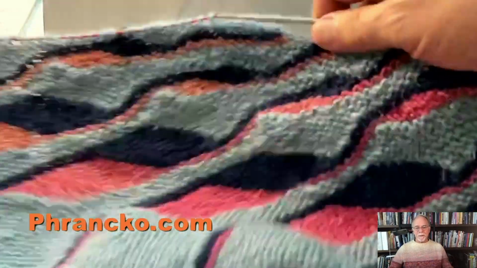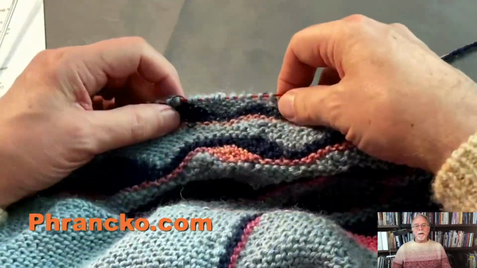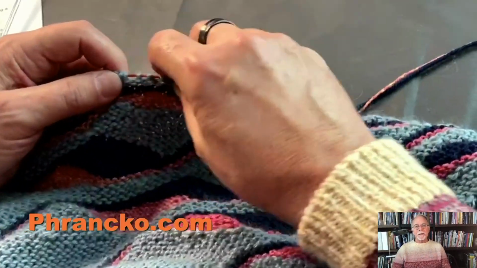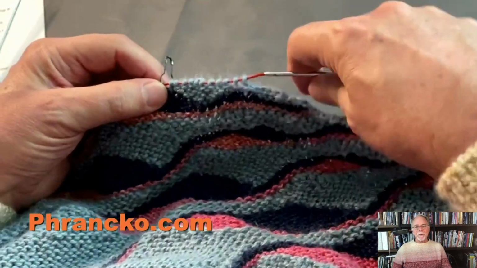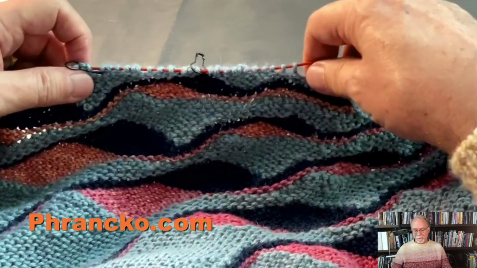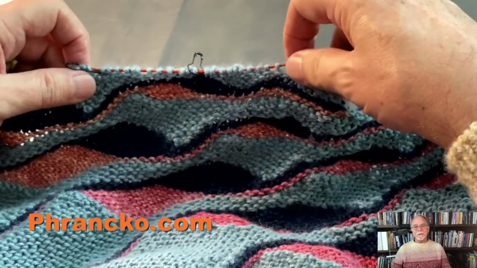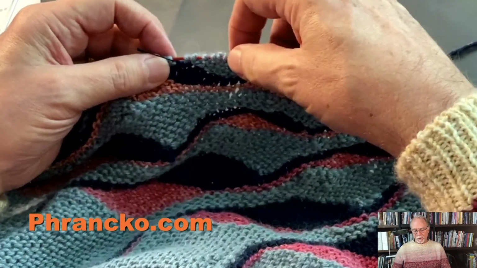This is the right side, and this is after I have knitted several modules and I am ready to start a new module. Here at the right end is stitch number 1. And then there's stitch number 2, number 3, number 4, number 5.